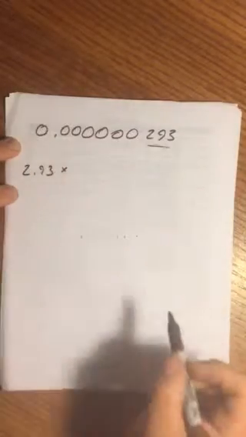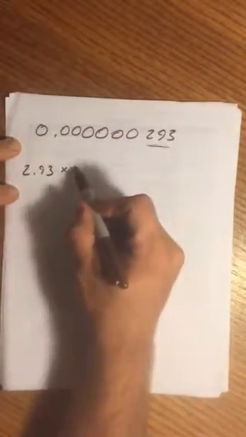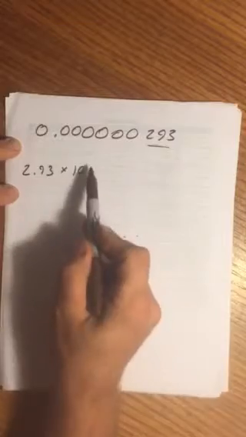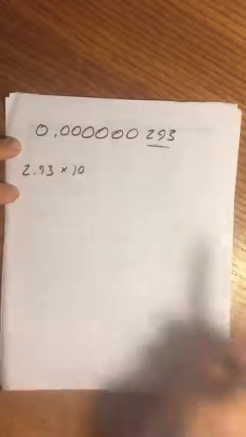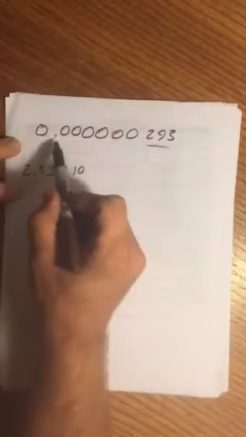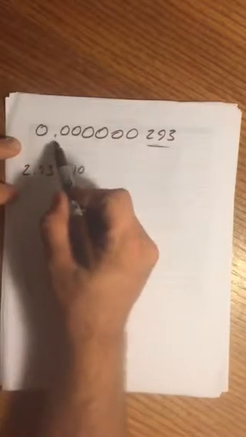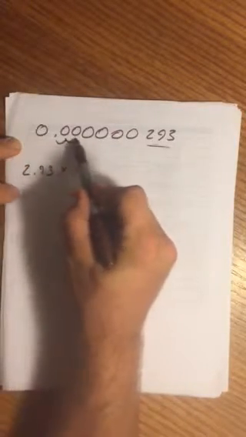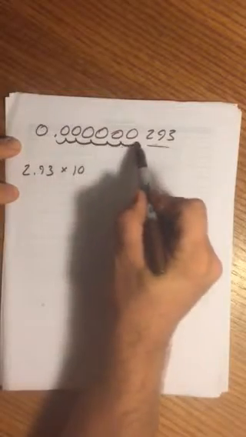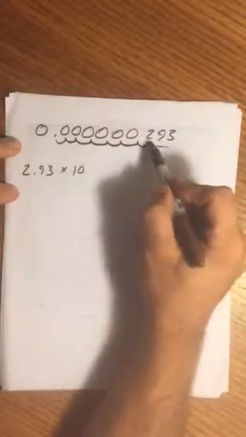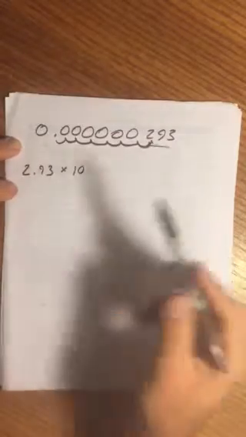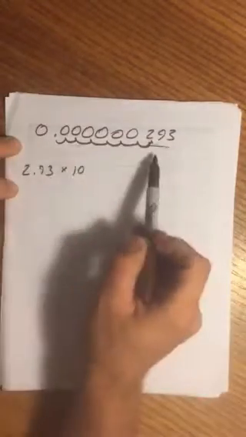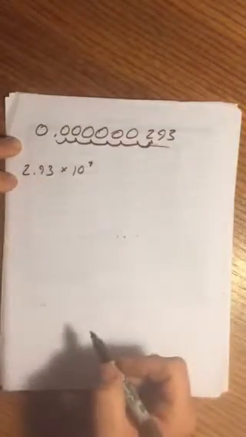But then we have to decide, all right, when I've got this 10, what power am I going to raise that to? So again, what we're going to do is count the movement of that decimal point. We're going to see how many places it moved. In this case, it's 1, 2, 3, 4, 5, 6, 7. Probably should have chosen an example that had a different number than the last problem, but it is what it is. 7 places that decimal place is going to move.